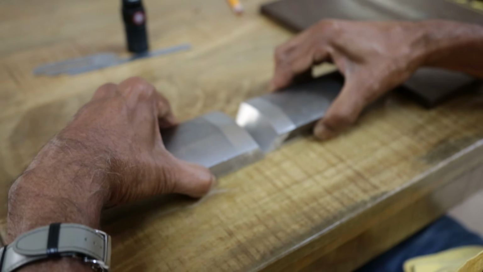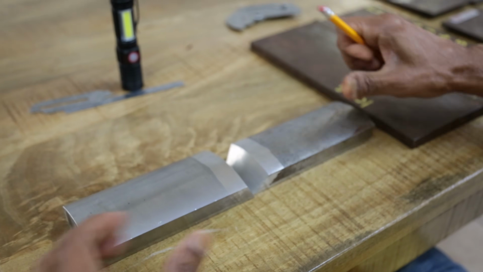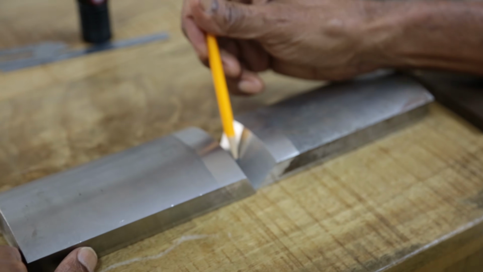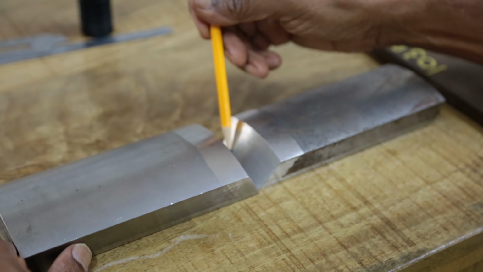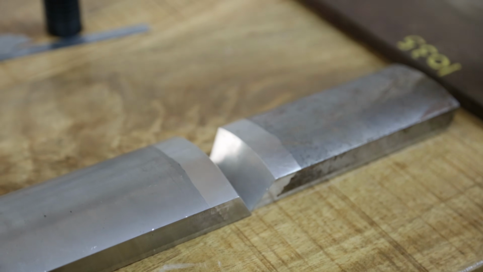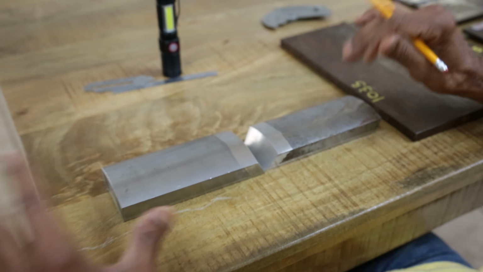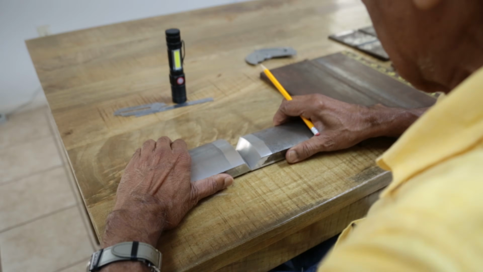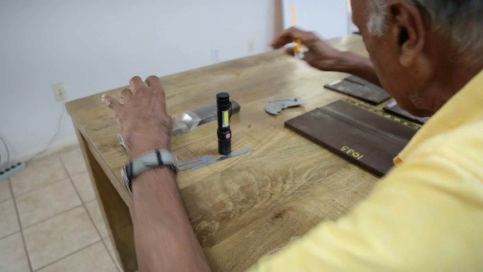Then these two parts will be put together, and then we have to see the root opening, and if any root opening is allowed, or it says 0 root opening, that means the root opening is not allowed. So now these two parts are ready for welding, and now let's say the welding is completed.